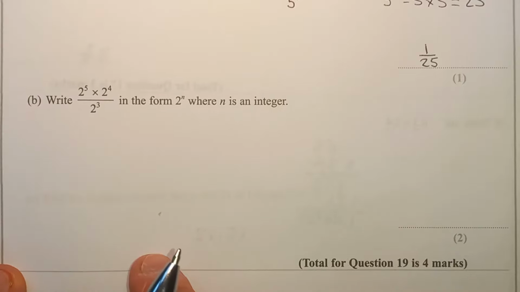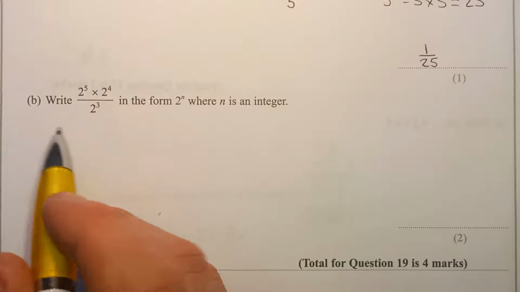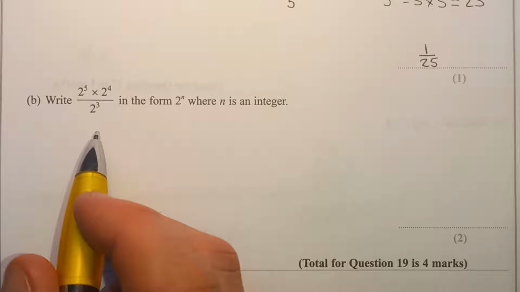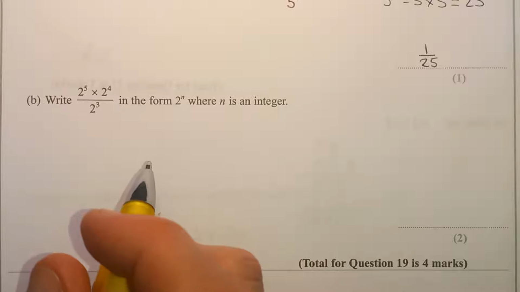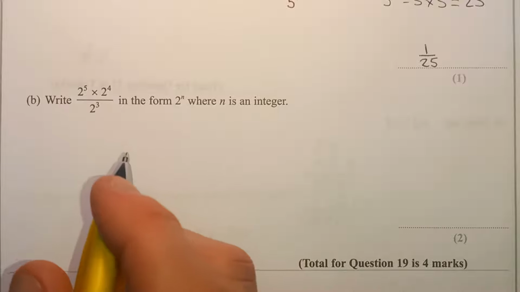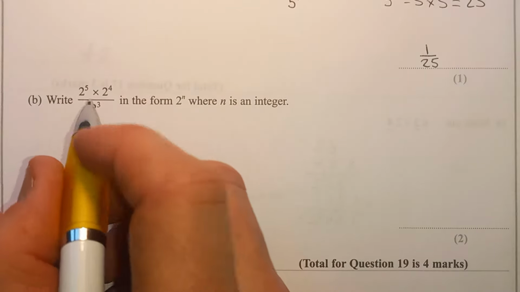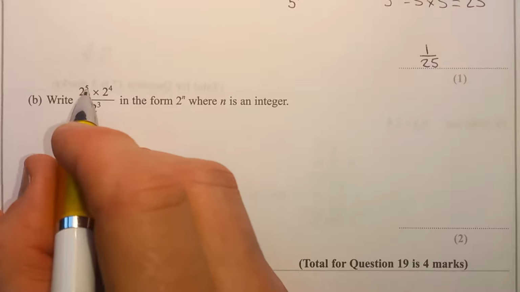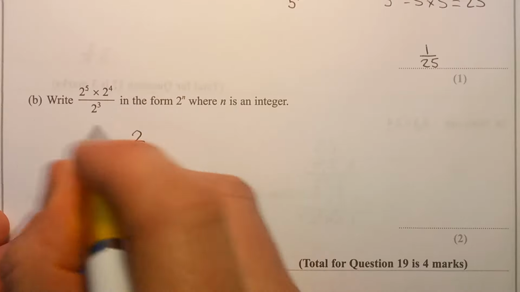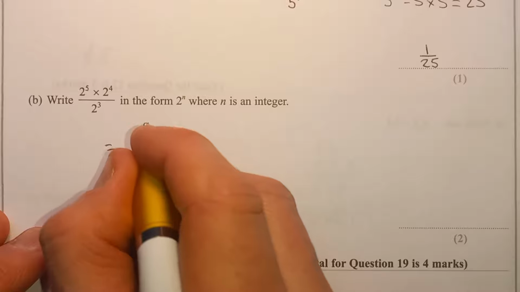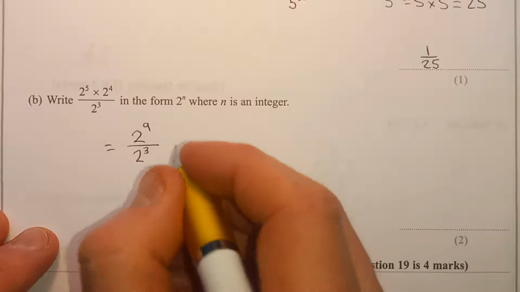Okay, part B. Write 2 to the power 5 times 2 to the power 4, all divided by 2 to the power 3, in the form 2 to the n, where n is an integer. So our answer is just going to be 2 to the power some number. Now, we've got to think of our power rules here. When we're multiplying the same number, we add the powers. So the top line is going to become 2 to the power 9, since 5 plus 4 is 9. And we still keep 2 to the power 3 at the bottom.